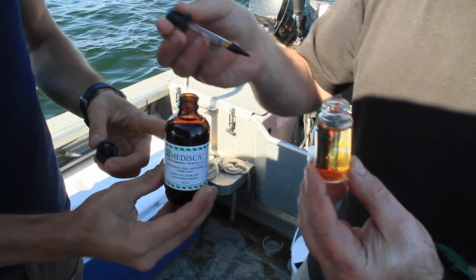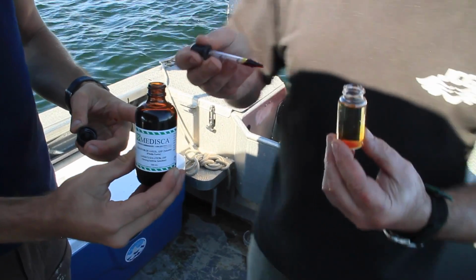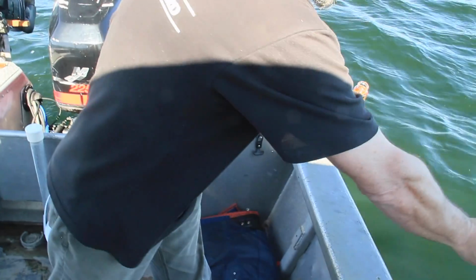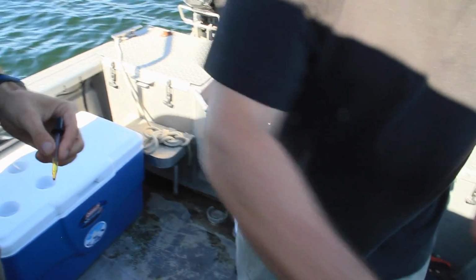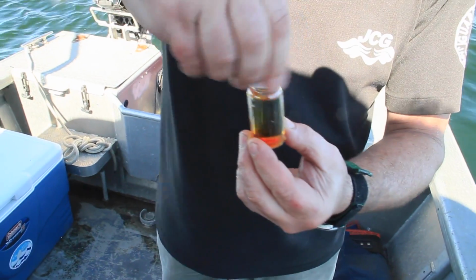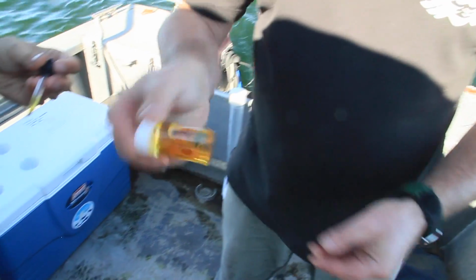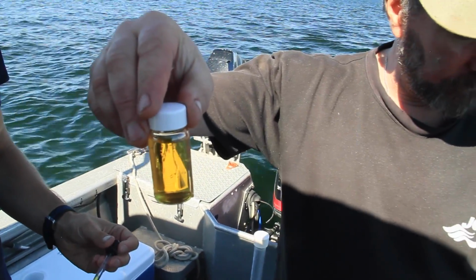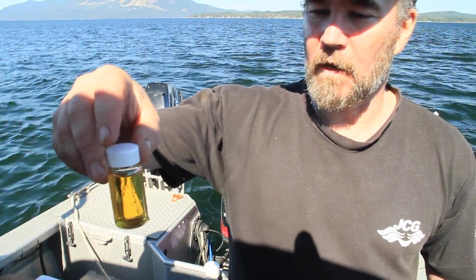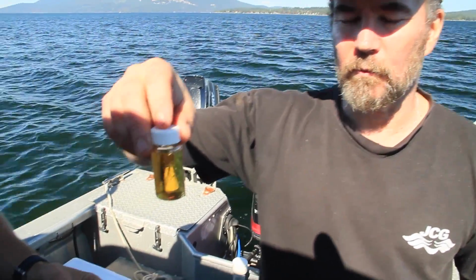Okay, and generally if you put too much in here, you should put it back. So, no contamination. Put the lid on snug. There you go. It's dark enough. Okay, and then this goes back to the lab for analysis for harmful algae.